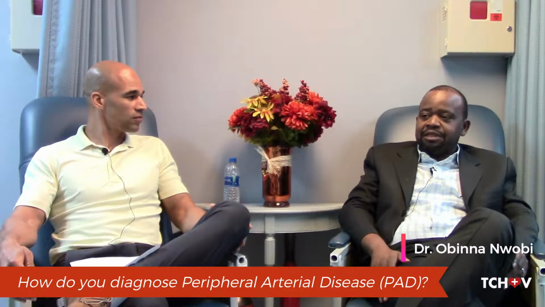How do you diagnose peripheral arterial disease? So after the physical examination, which most of the time, unless there's a glaring sign like the hair loss or wounds on the legs, we do a non-invasive testing, where we look at the anatomy in the artery to see whether the plaque is present and how the blood is flowing down the leg.